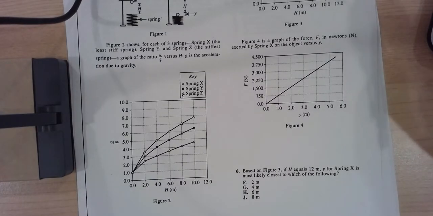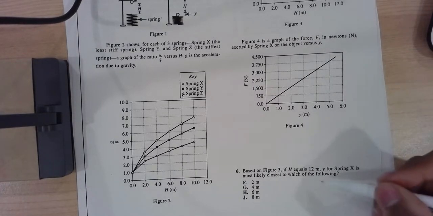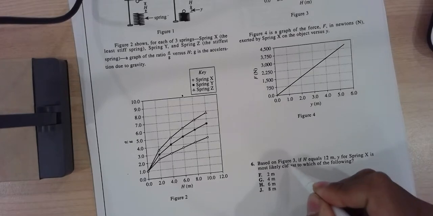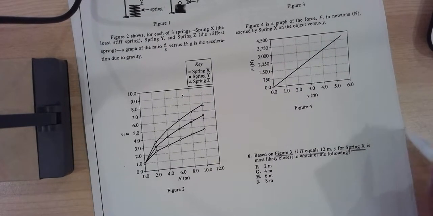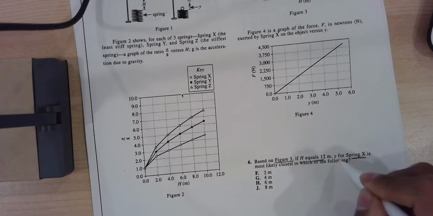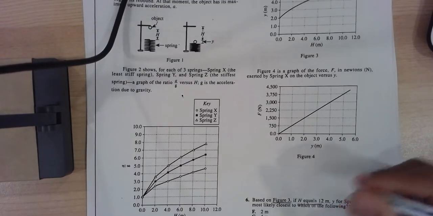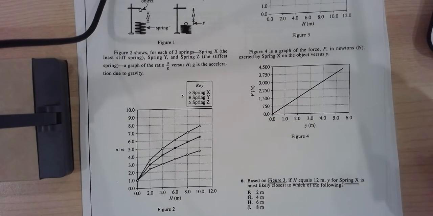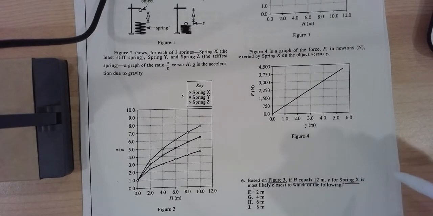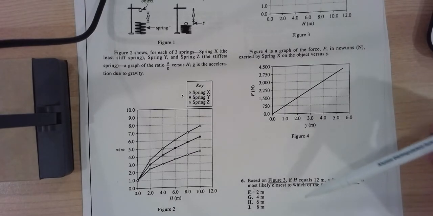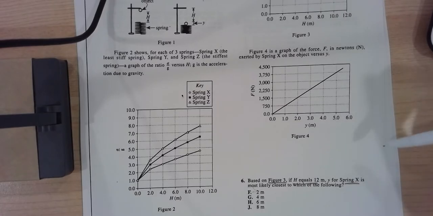All right, number 6. Who wants to do this? Kritika. Figure 3, H equals 12, offspring X, most likely. Why do we need most likely, or closest? Remember, we're trying to underline numbers and figures. We don't care about most likely, because anything we underline is what we're memorizing. So right now, memorizing figure 3, H equals 12, and X.